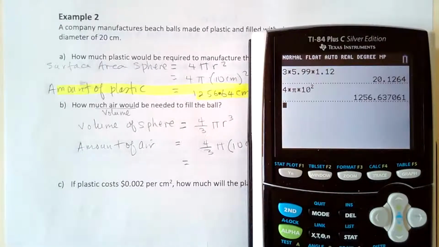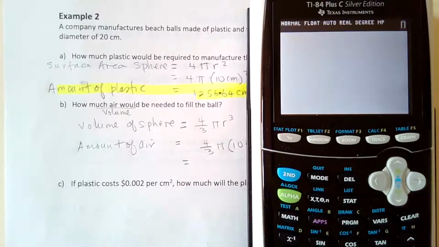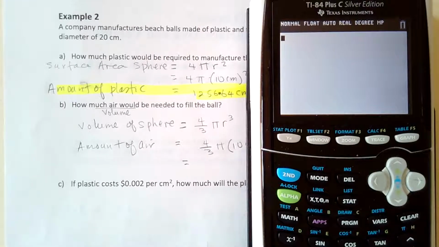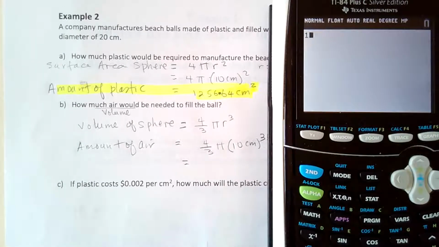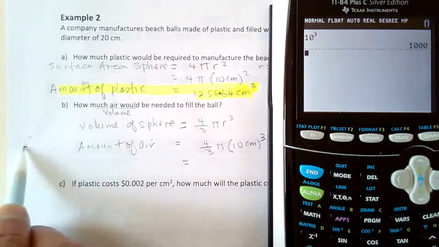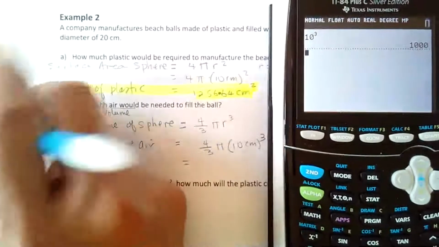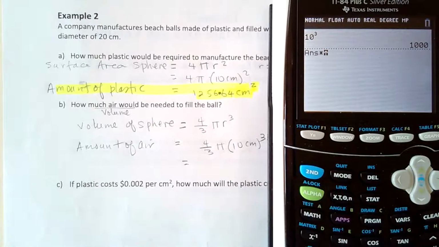So let's go about doing this. Now, your calculator may not have a power button like the one I have here. But if you do have one such as this calculator, then you could put 10 to the power 3. Some calculators may have an x to the y button. In this case, the x would be 10 and the y would be 3. So you'll have to look at the instructions for your calculator. And then we multiply that by pi.